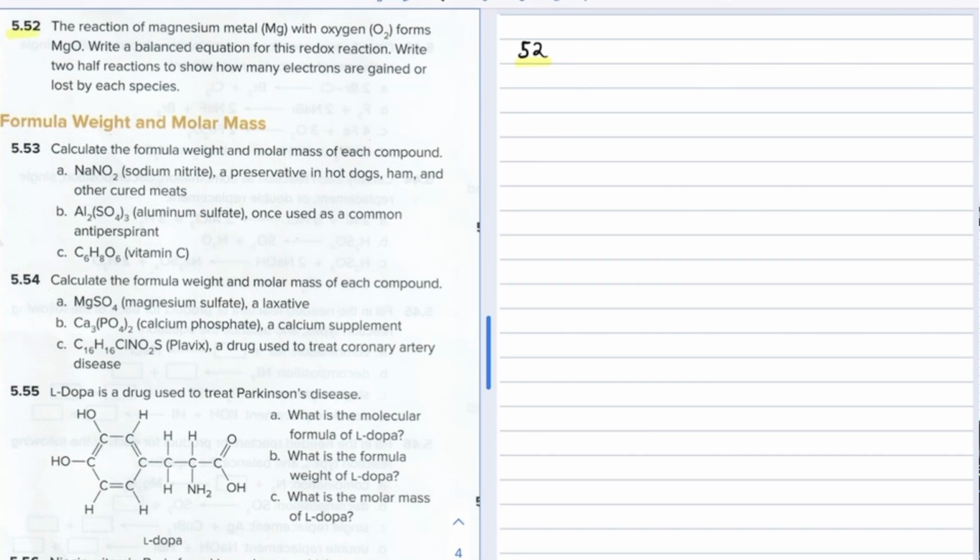Problem 52, the reaction of magnesium metal with oxygen, O2, forms MgO. Write a balanced equation for this redox reaction. Write two half reactions to show how many electrons are gained or lost by each species. So the first part is to write the balanced equation, and we're told what the reactants are.